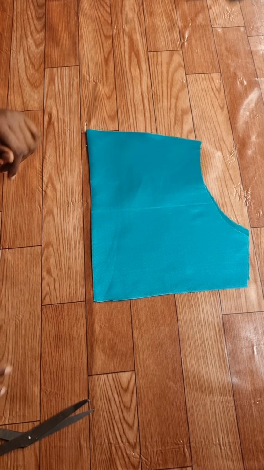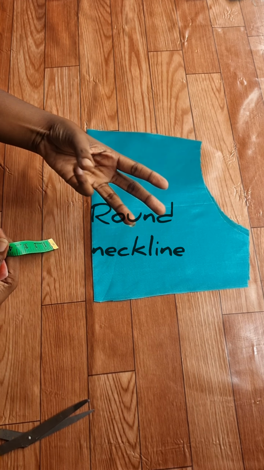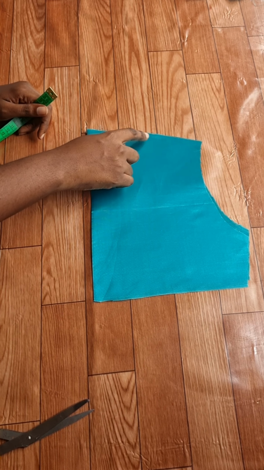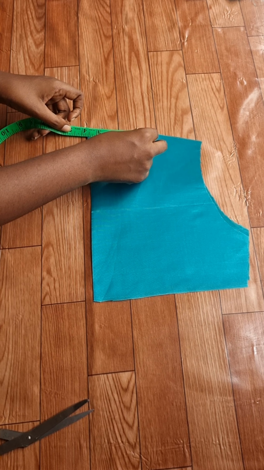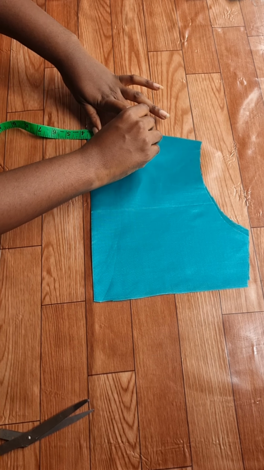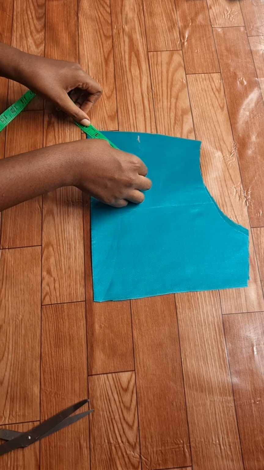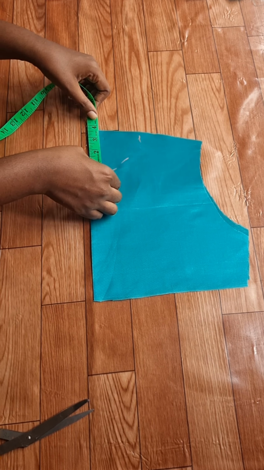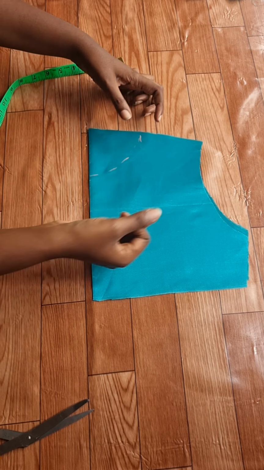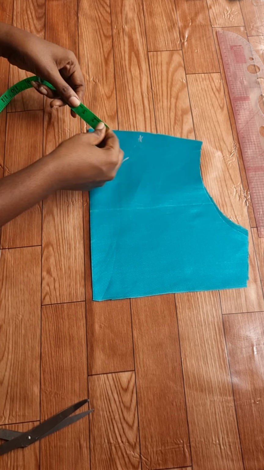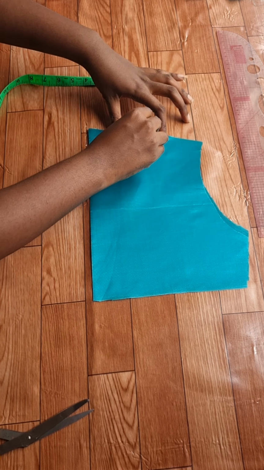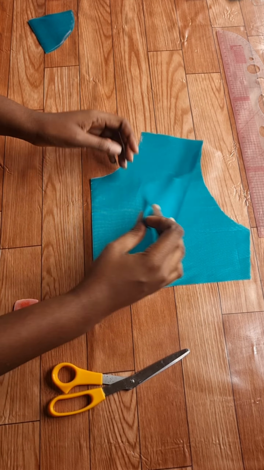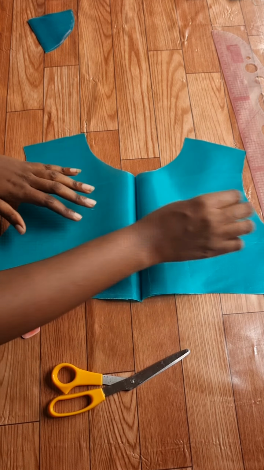So I'll be starting with our round neck by marking 3.5 inches or 4 inches from the center front all the way in a very slanted manner, like you see me do. It's quite easy. Mark 3.5 inches or 4 inches all the way, and then you can use your curve rule or even your free hand to connect these lines. After connecting these lines, it's time to cut out, and this is what you'll be having. Your round neck is ready.